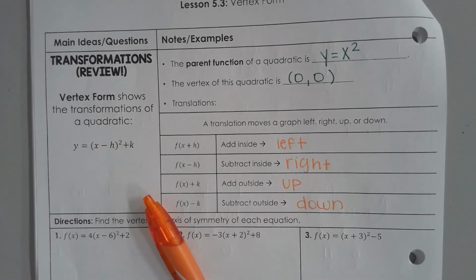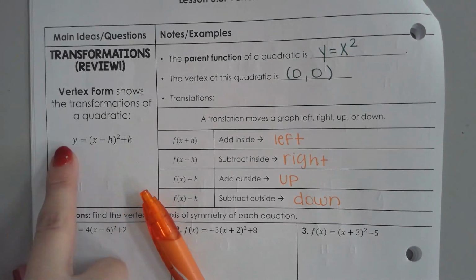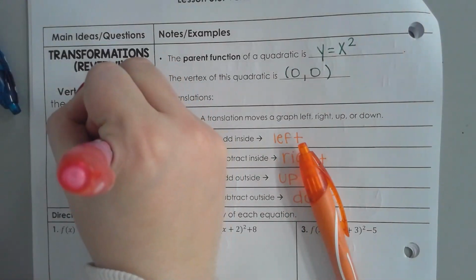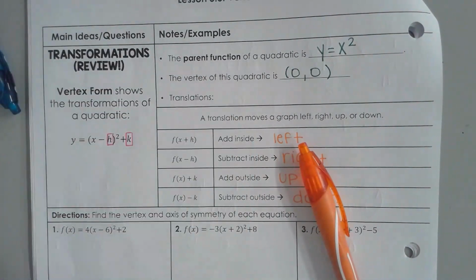So you previously learned about standard form, ax squared plus bx plus c. That is one way to write a quadratic equation. That's one way to get the graph. Another way is what we call vertex form, where h and k are just some number.